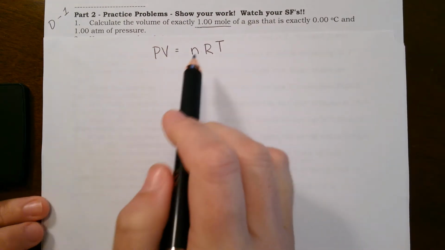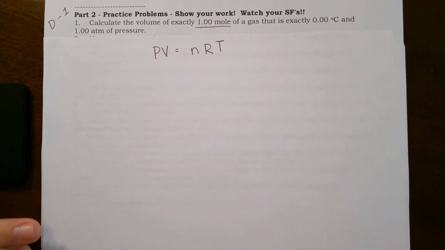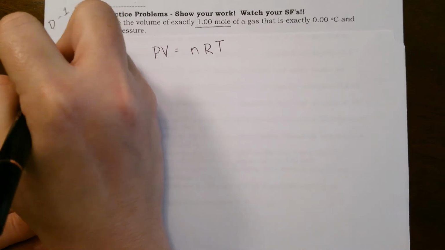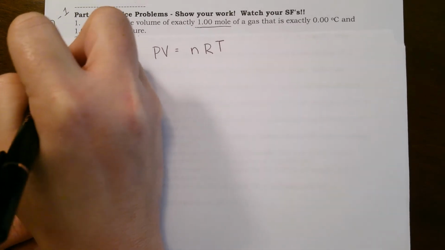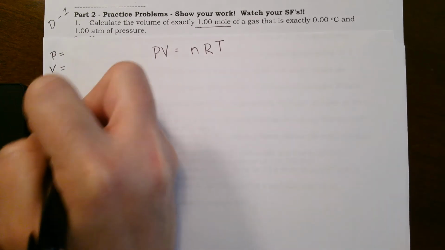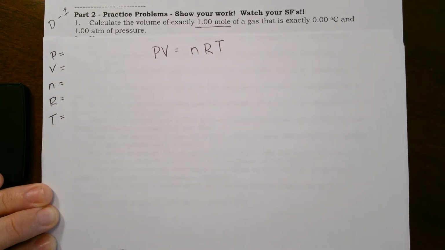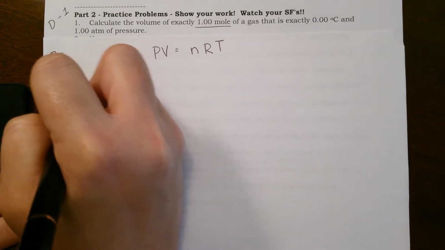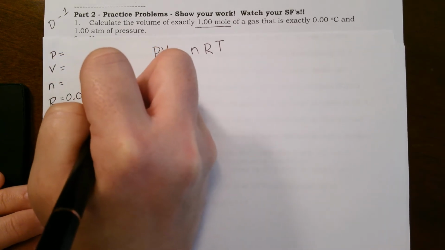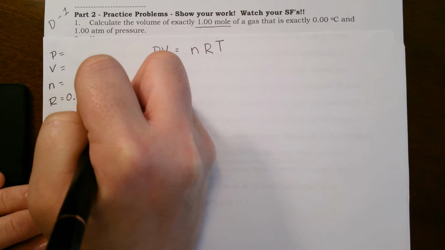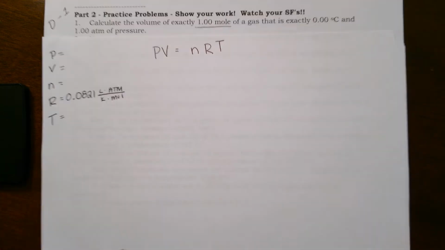So we have to identify all of these different variables, or at least 4 out of the 5. So we have P, V, n, R, and T: pressure, volume, moles, the gas constant, and temperature. The gas constant's always given to us. It's the same thing every time, liters atm per Kelvin mole. So now let's go ahead and pull out everything else that the problem gave us.